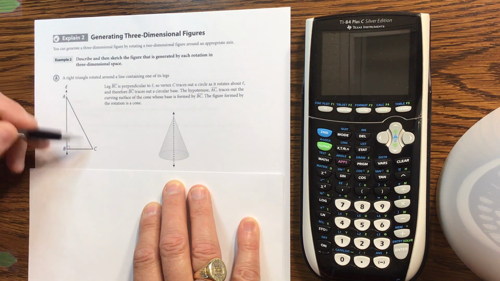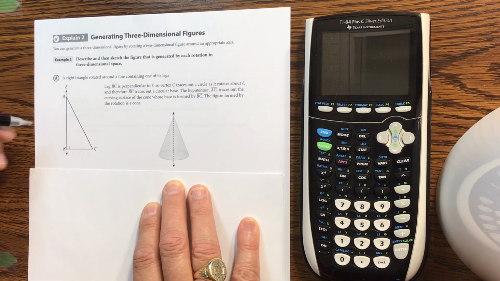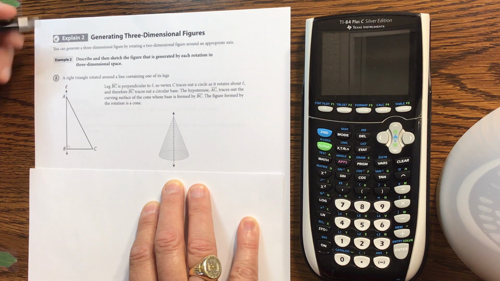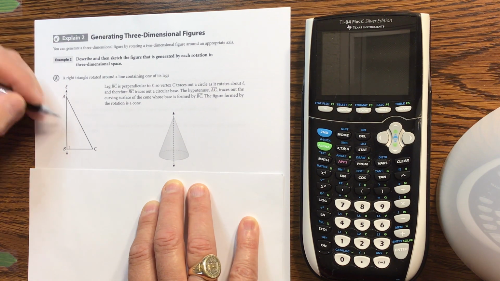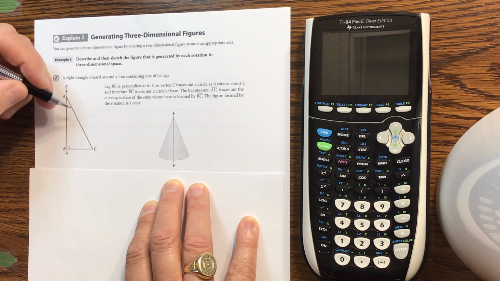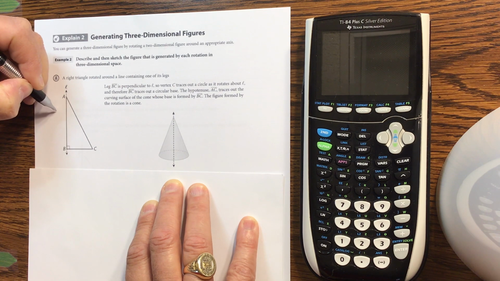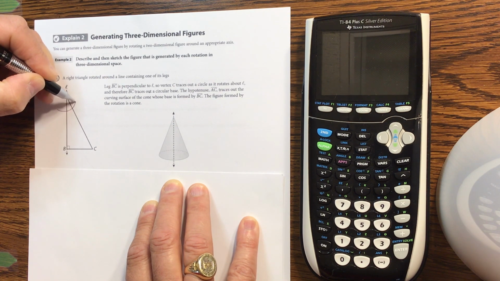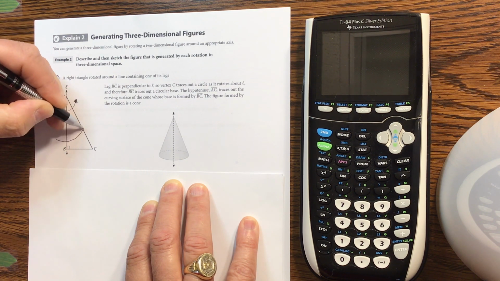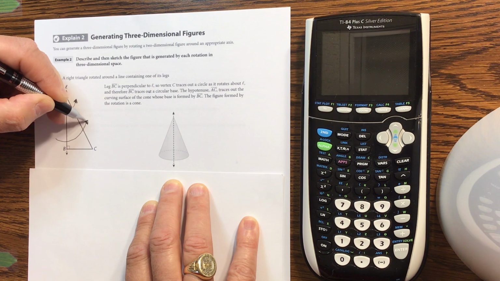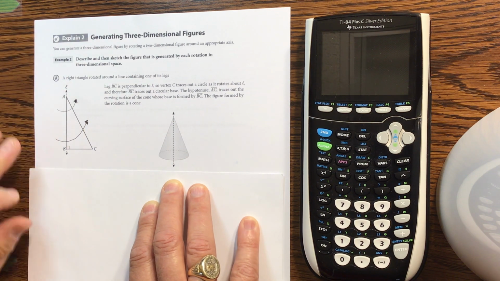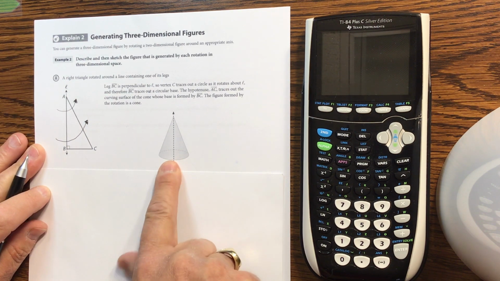And again, you have to do a little bit of imagination. This is your line. What would this geometric figure look like as a three-dimensional figure? Now, again, here's our line. So what we'll probably need to do is take that geometric shape and rotate it around that line. And what would it look like? Well, that's what it would look like.